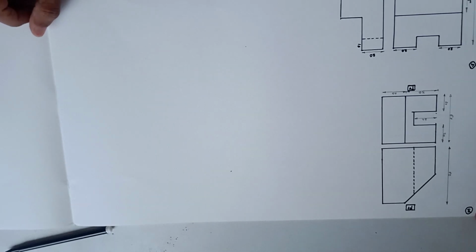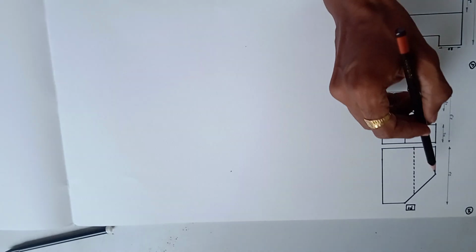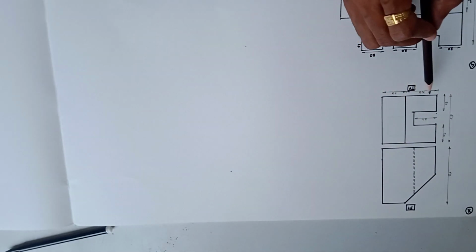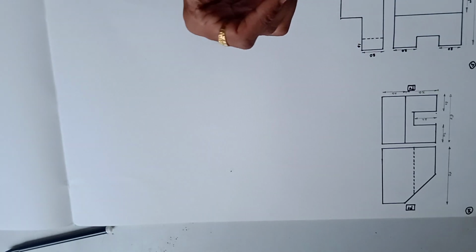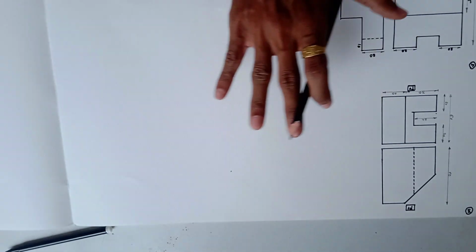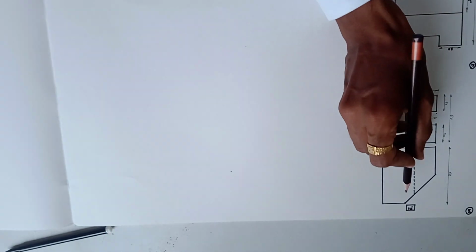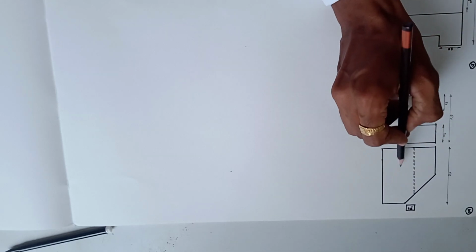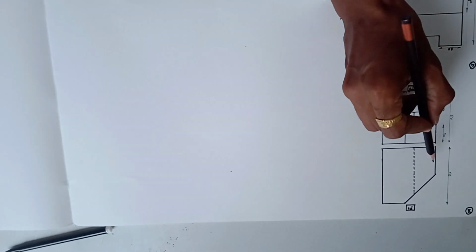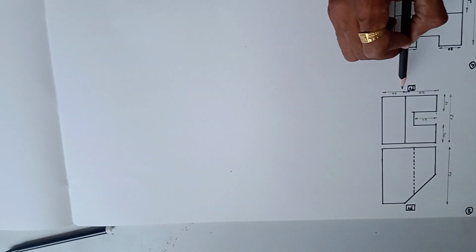Now refer to the third problem. In this problem this is the front view and this is the top view. Before starting the actual drawing of the isometric view, we can draw a rough drawing and then start the actual drawing. If you observe the front view, forget about this hidden line and this slotted portion. Just observe this outline and this outline.